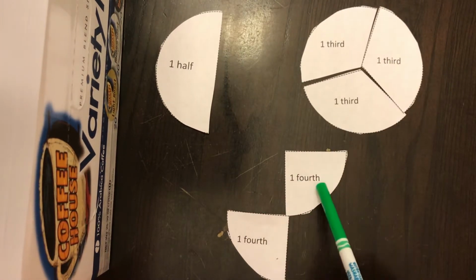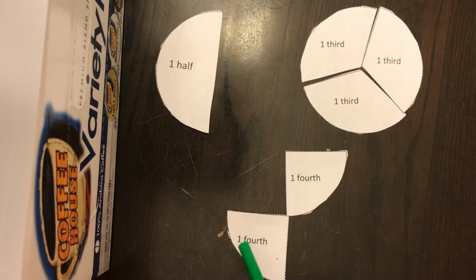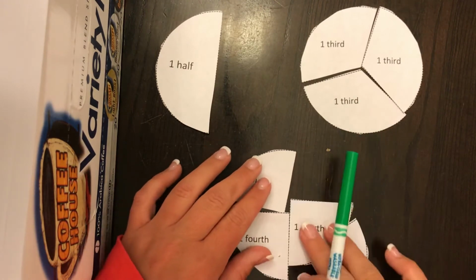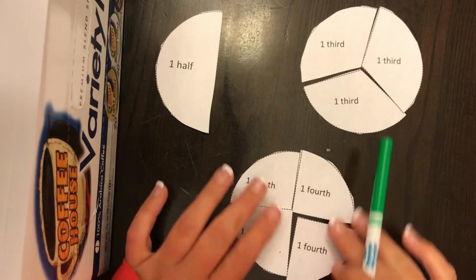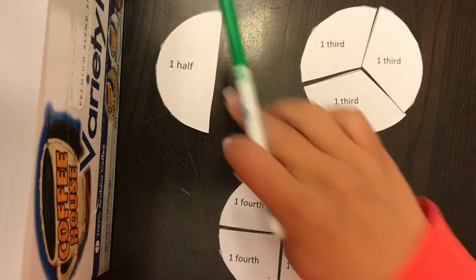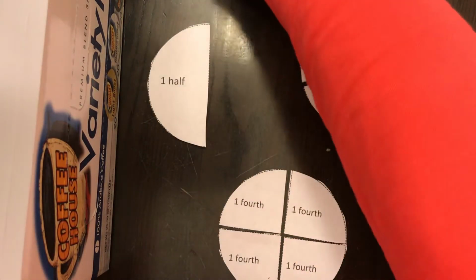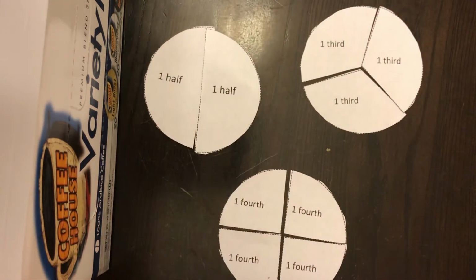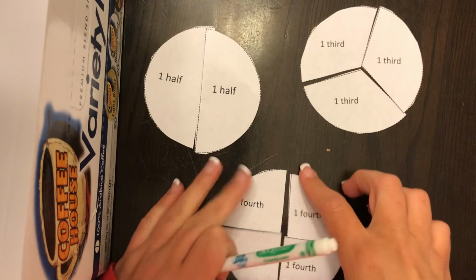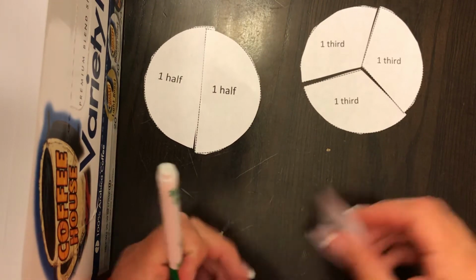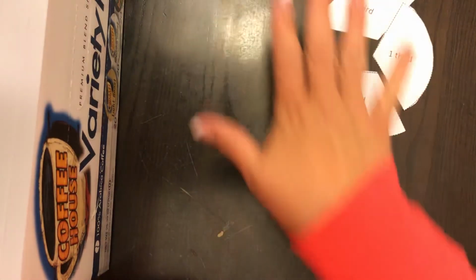Now, I only have 2/4. That's only half of that circle. So I need to bring in the other half to make up a whole. And then I have 1/2. I need the other half to make up a whole as well. Okay? So that is what we've looked at today as far as thirds, halves, fourths that make up wholes.